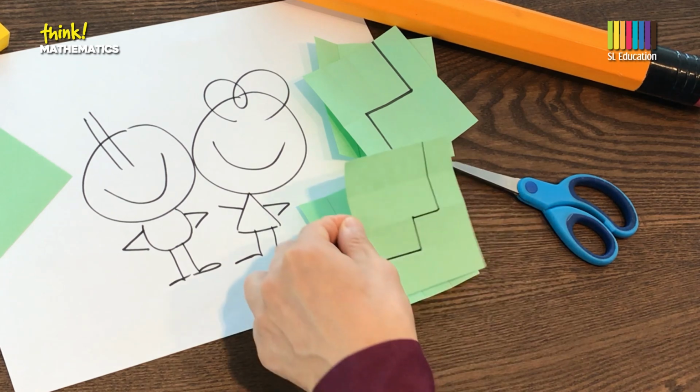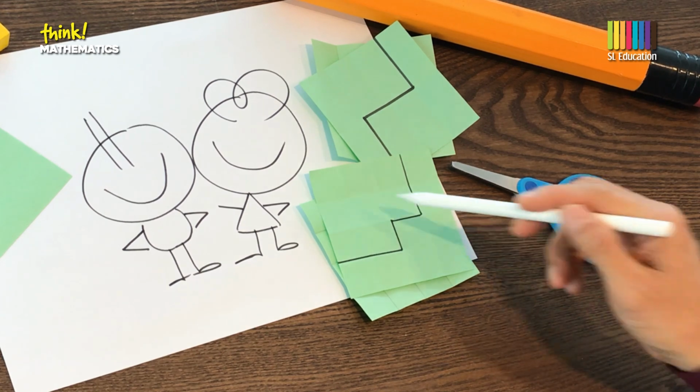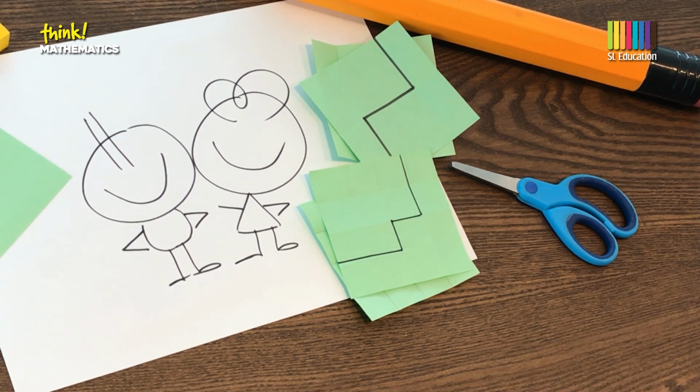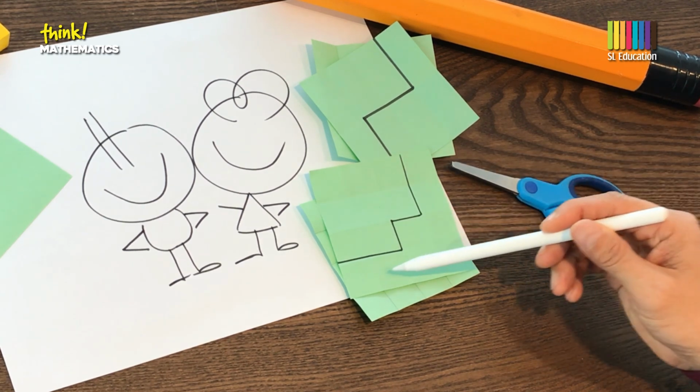How about this one? Do you think we can check that the 2 parts are the same amount of paper by folding or by cutting them out? No? How about by counting squares? 1, 2, 3, 4, 5, 6, 7, 8.